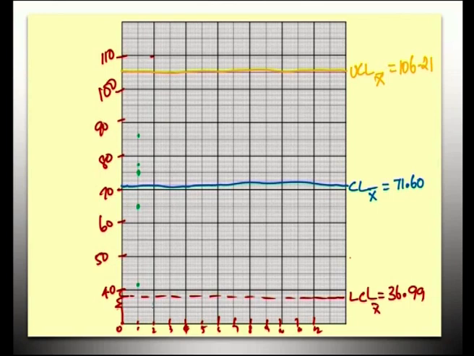Similarly, for sample 2 you plot 42 again, then 45. Likewise, the points are plotted in the graph sheet and then we will be able to see whether there is any out of control or in control values. When you look at the data, any value which is greater than 106.21 will go out of the control of the process. Therefore, we will be able to say that the process is not under control.